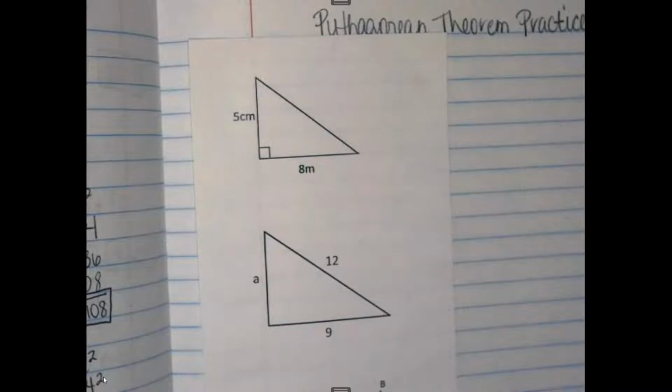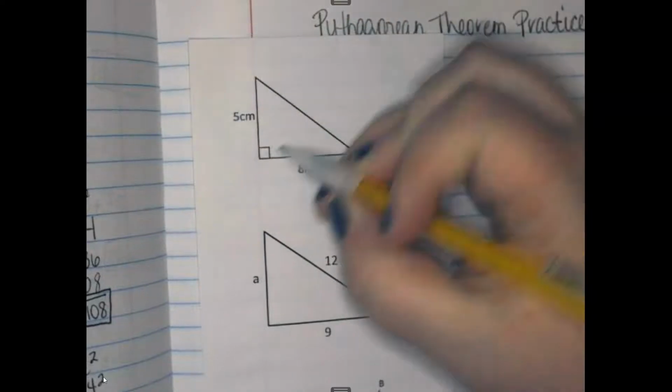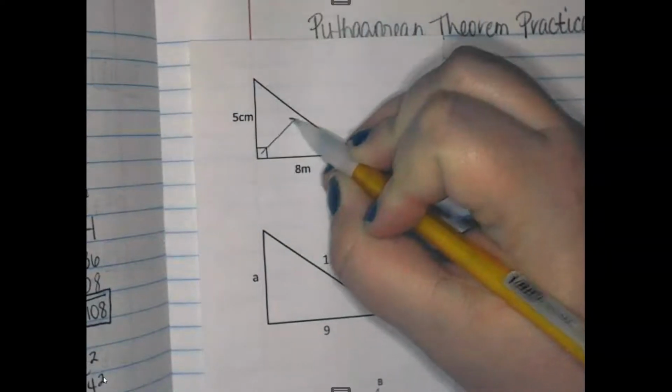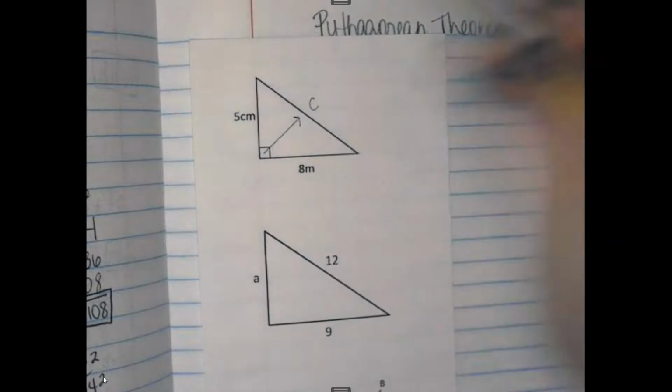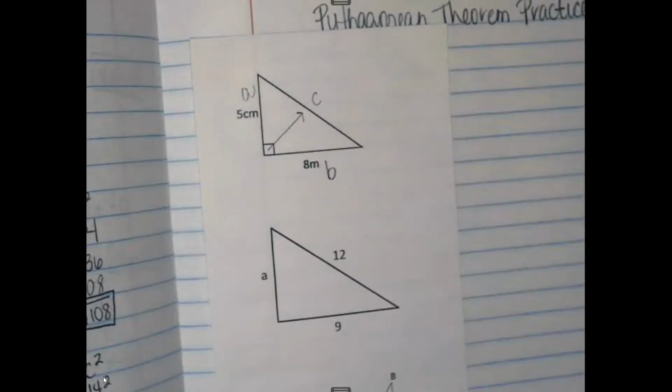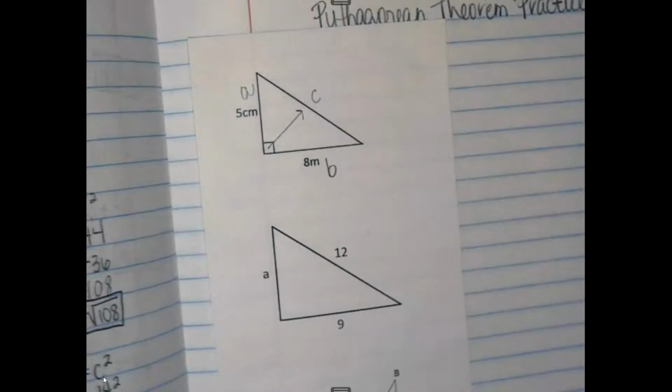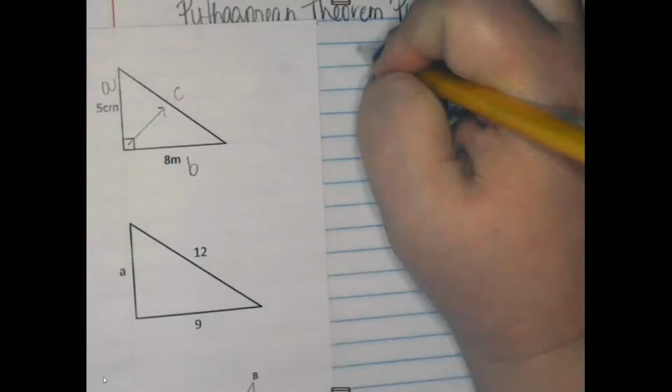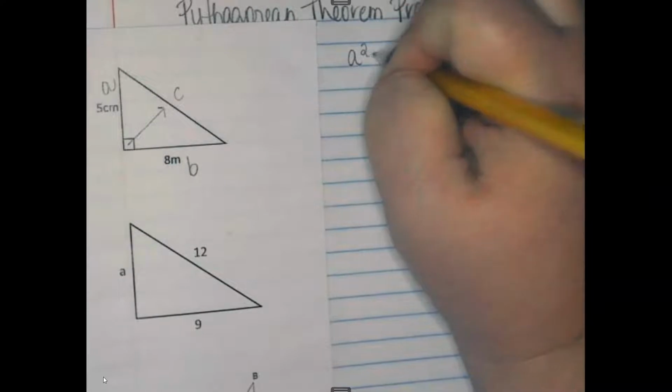And I want you to, on your own, label your A, B, and C sides. So go ahead and do that. All right, so hopefully you drew an arrow and labeled this as C. And it doesn't matter your A and B. So if you did your A and B different from me, that's okay. So we're going to write our formula. It's a right triangle. We are trying to find a missing side.